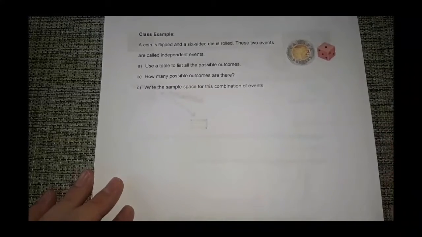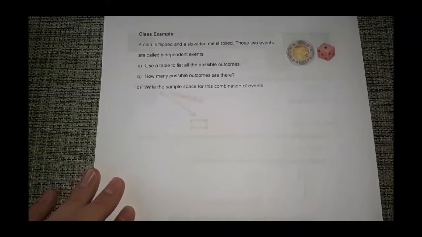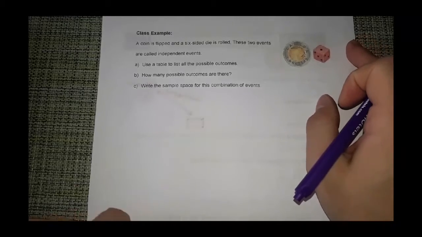Without further ado, let's look at a class example. This is available on workbook page 7, as you can see. So let's look at the scenario. A coin is flipped and a 6-sided die is rolled.